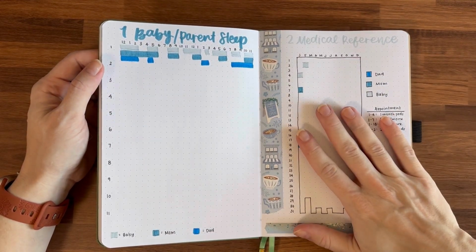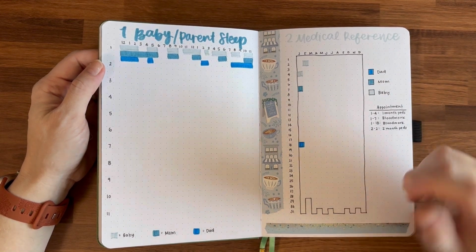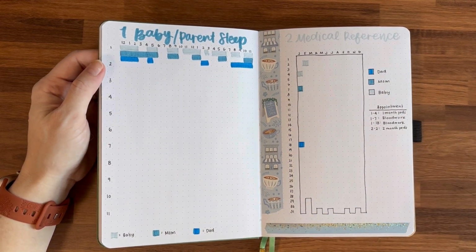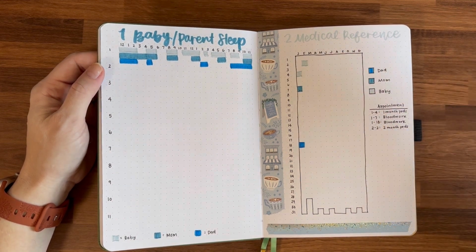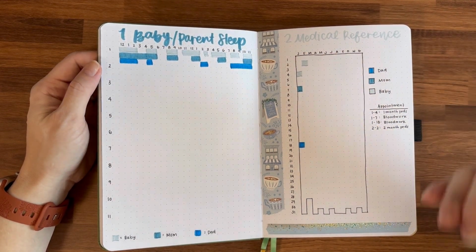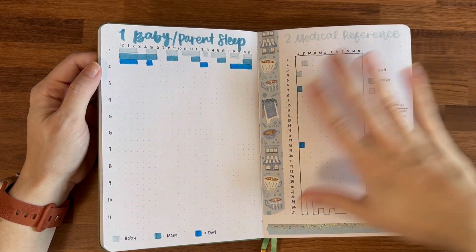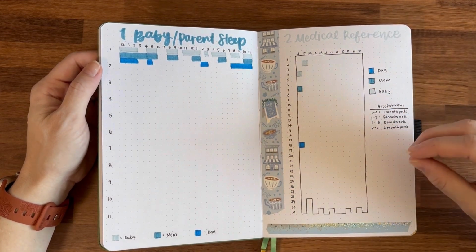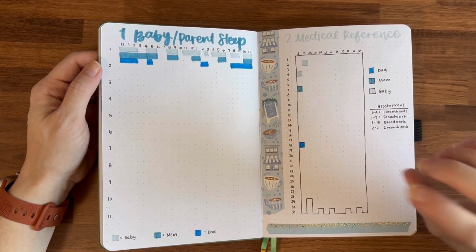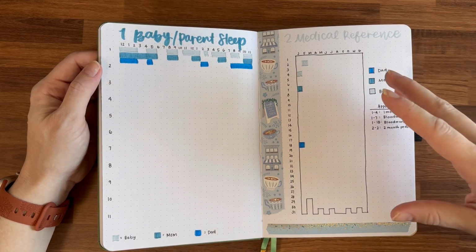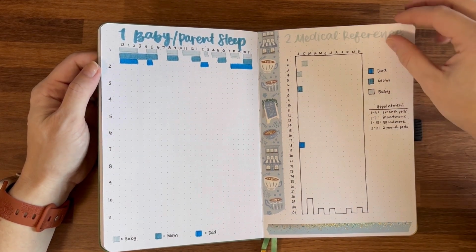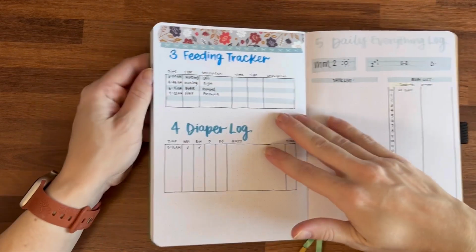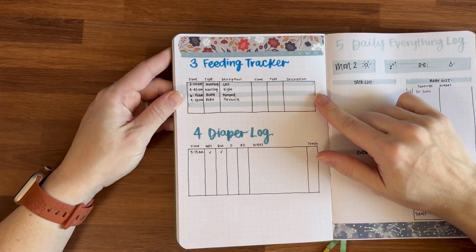And this is really nice to have because even if you only do a couple months in your notebook, to be able to schedule out future dates is really helpful. So being able to have the entire year at a glance would help you to schedule those things in advance as well. Number 3 is a feeding tracker.